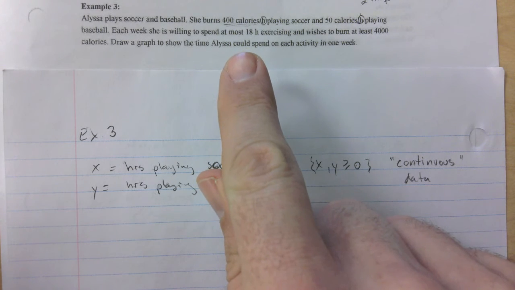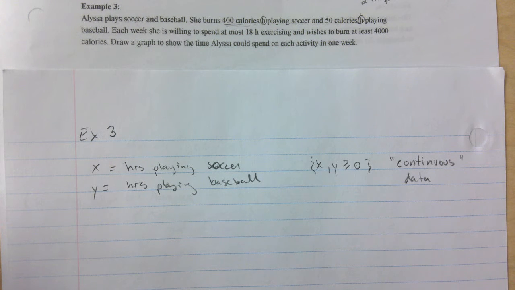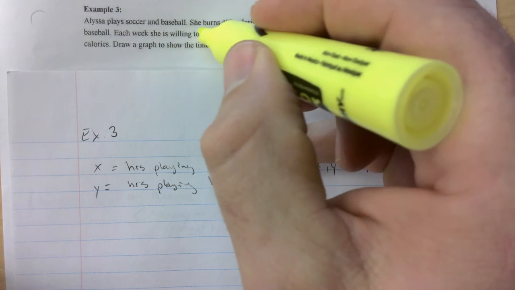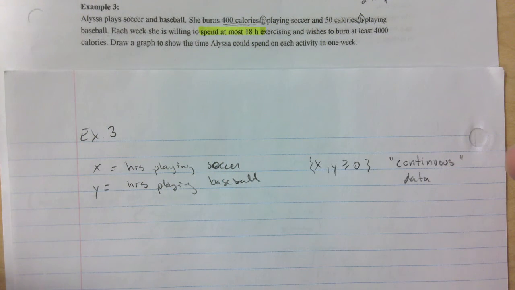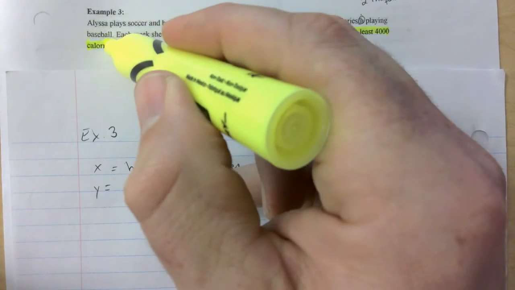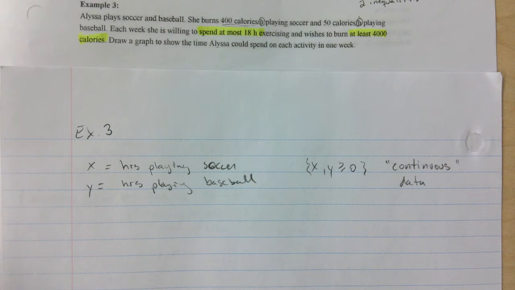Let's read again. She burns 400 calories an hour playing soccer, 50 calories an hour playing baseball. No restriction there. Let's keep reading. Each week, she's willing to spend at most 18 hours exercising and wants to burn at least 4,000 calories. When you notice a limit or a minimum, like at least this much, there's going to be an inequality that will have to fulfill that.